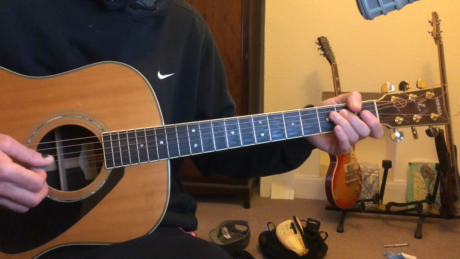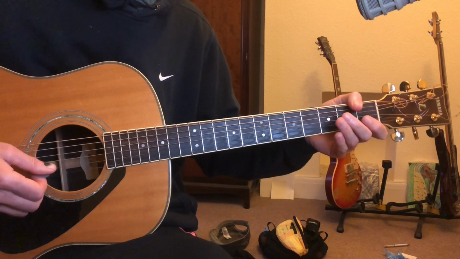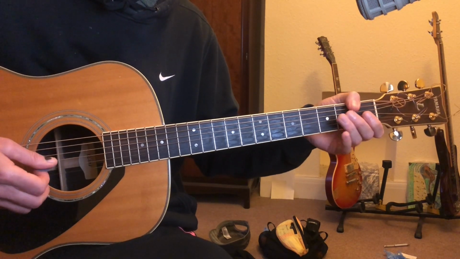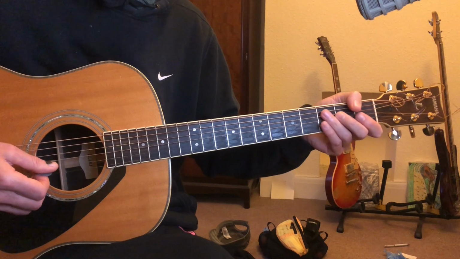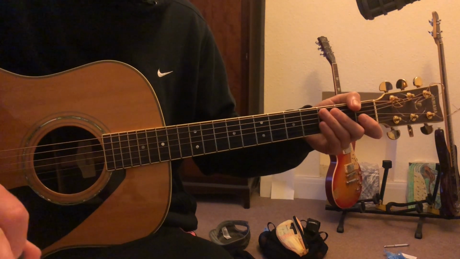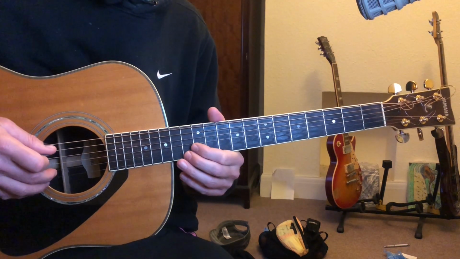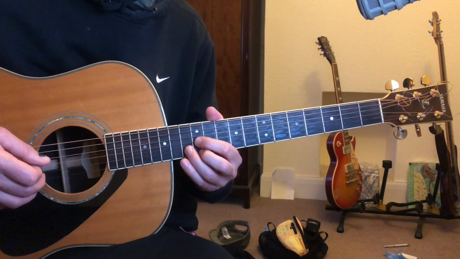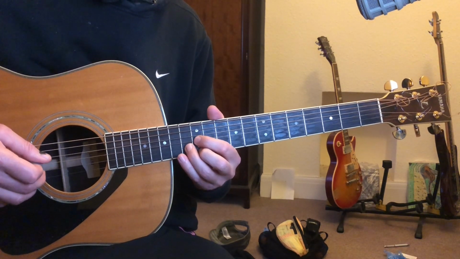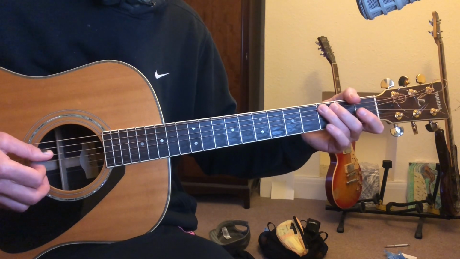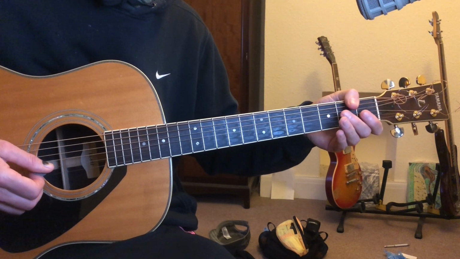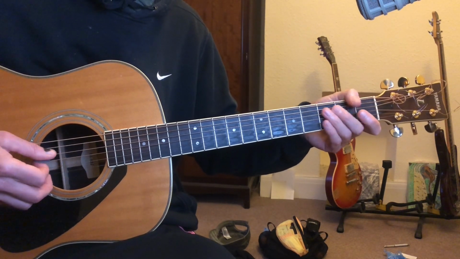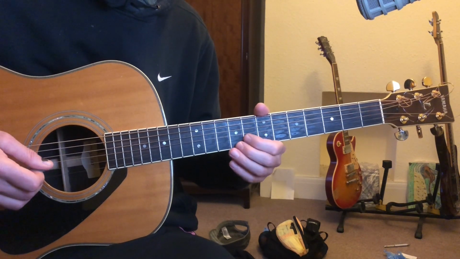So 1, 2, 3, 4, 5, 6, 7, 8 is the same as C, D, E, F, G, A, B, C. So when we play music, think about music, and most importantly, notate music, we can either write it in letter form, as in C, F, G, E, etc., or we can write it in number form.